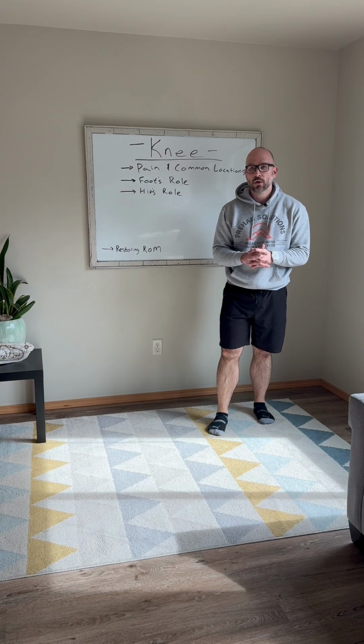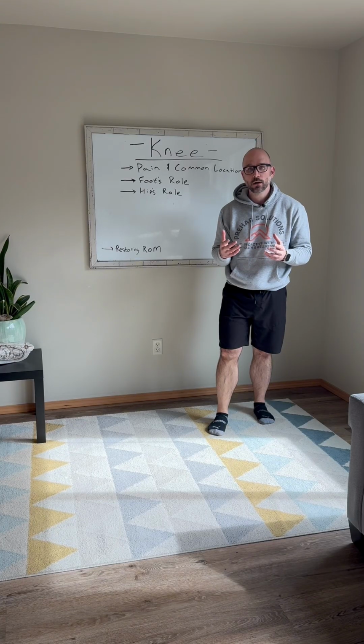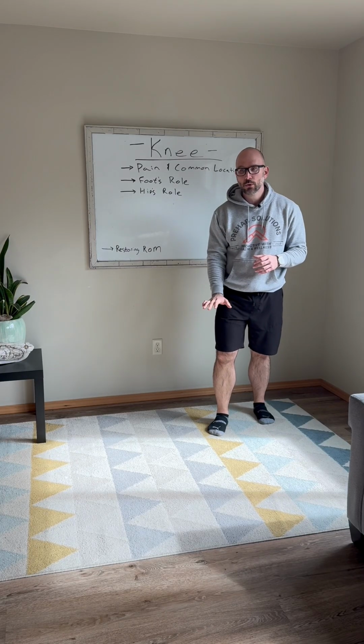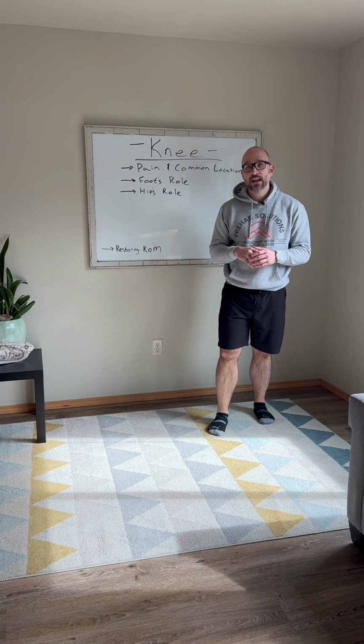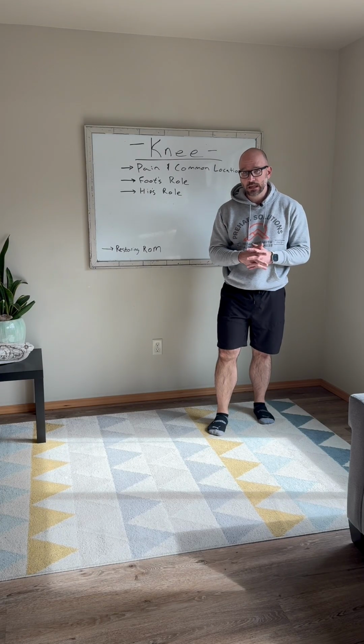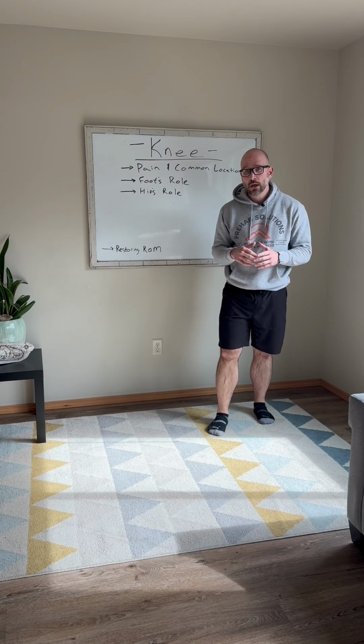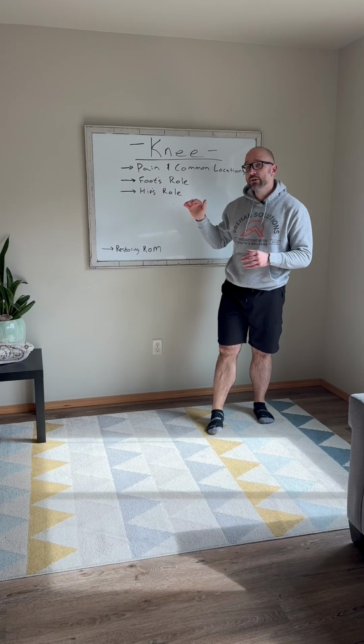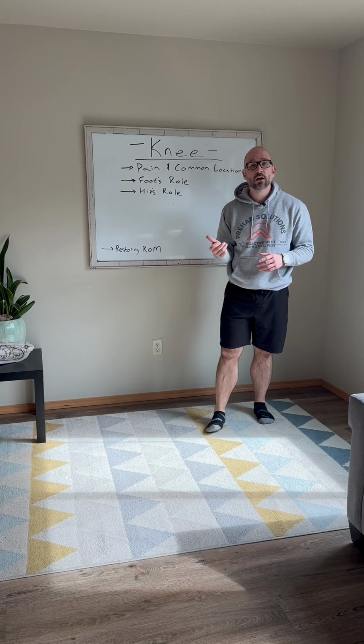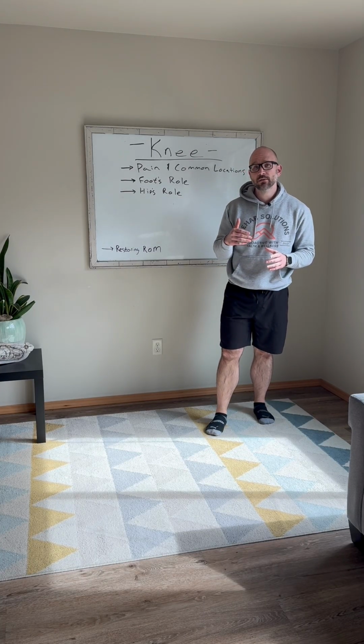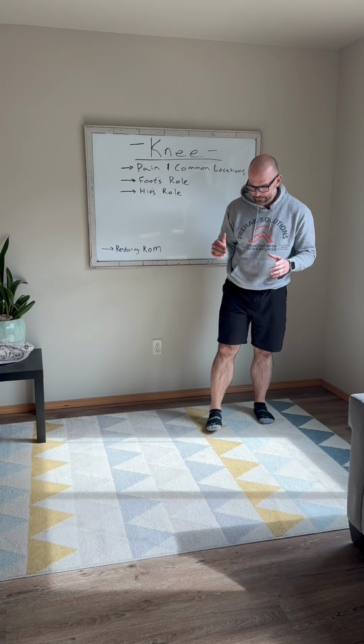Oftentimes you'll see where the knee is the one that's screaming at you, saying that there's something wrong, but it's not the one that's dysfunctional. Oftentimes you're going to find something either below and or above that is contributing to abnormal wear and tear and stress at the knee and the surrounding tissues. So those being the foot and the hips. We've talked about the foot in prior videos, so let's go ahead and refresh really quickly.